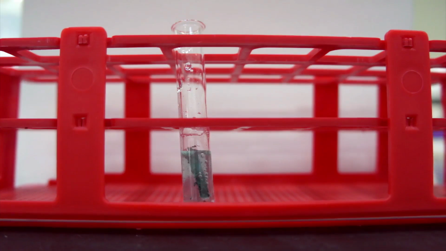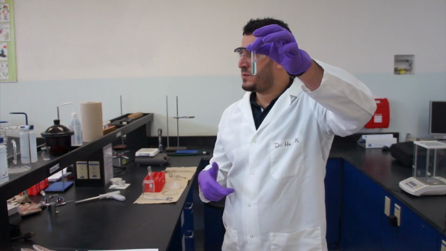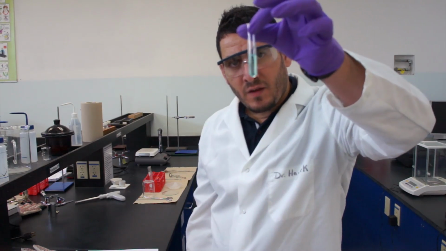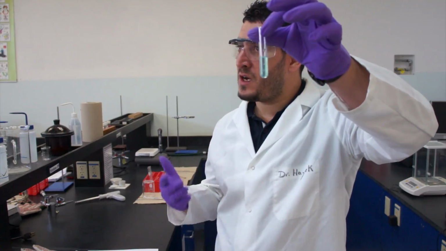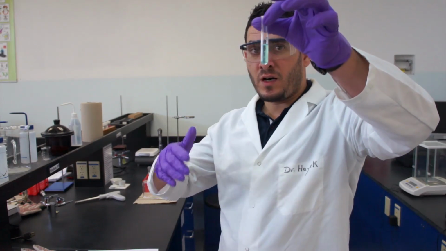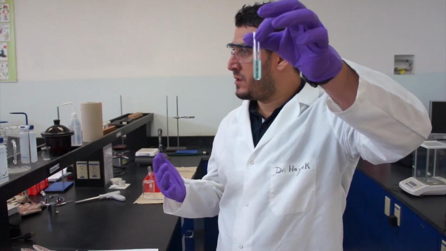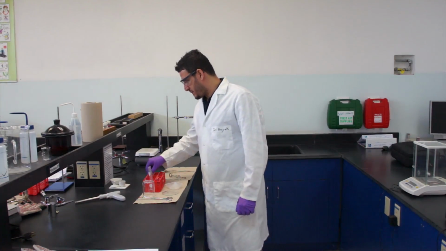Of course you could be doing other stuff, but check on it from time to time. I can already see gas bubbles forming at the surface of the magnesium and escaping the solution. Evolution of gas is an indication of a chemical change.